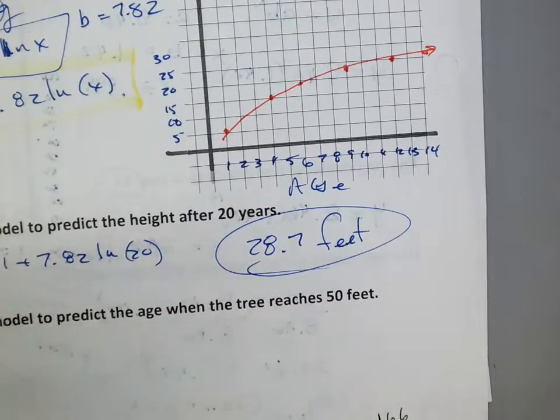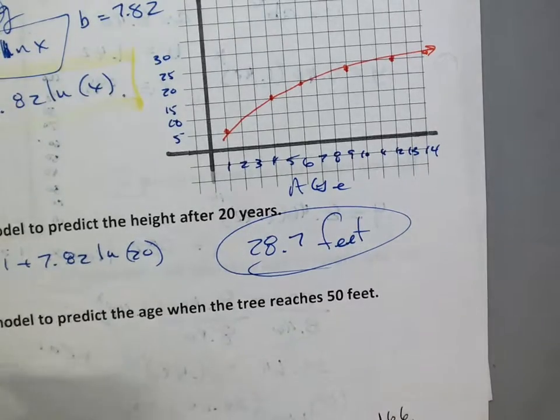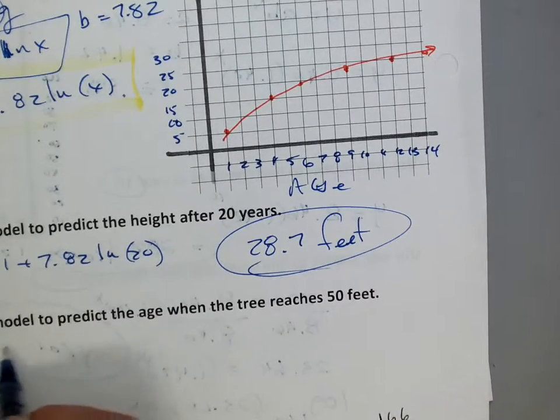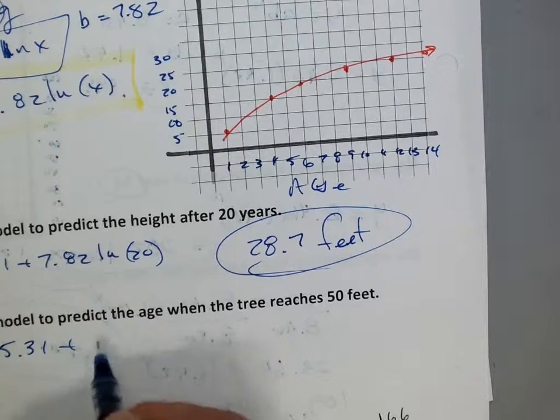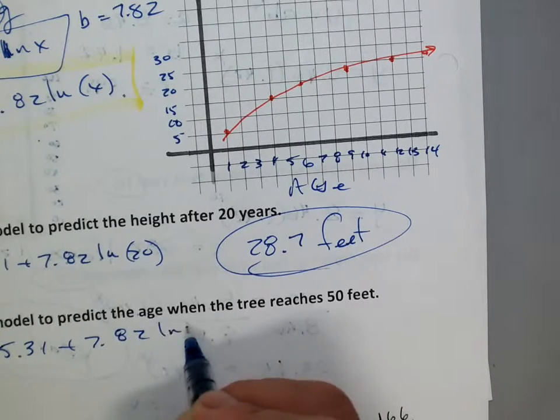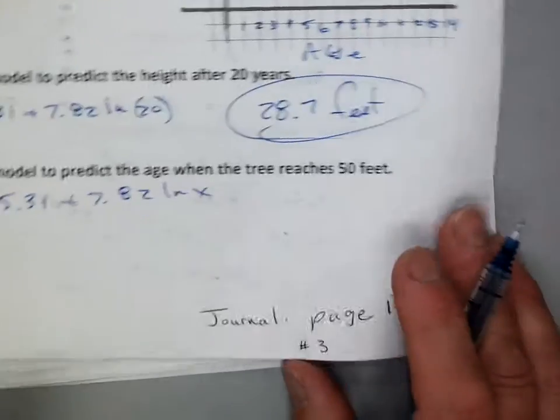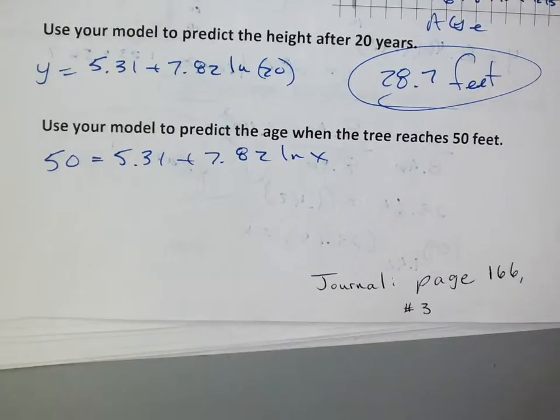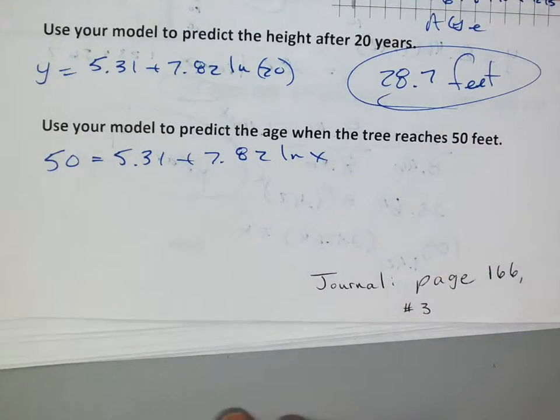Now, this is going to take a little bit of math. I like it. It's going to be fun, okay? So we'll put 50 in for y. So I'll go 50 equals 5.31 plus 7.82 ln of x. All right, now I'm going to go through this slowly with you so we can figure out how to solve for this, okay? You ready? I'll wait for you. Thumbs up? You guys ready for me to start solving?